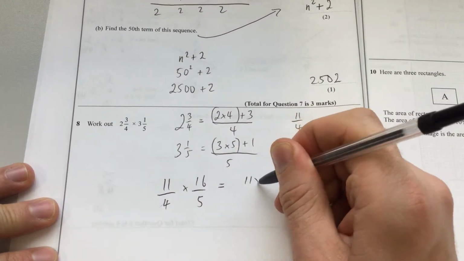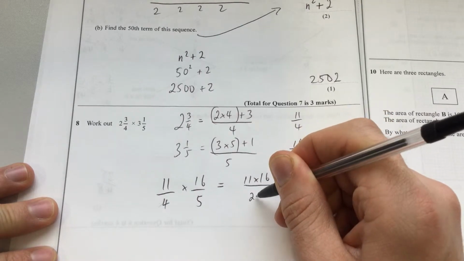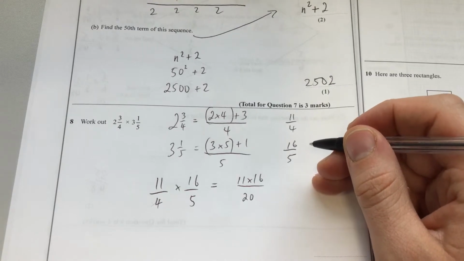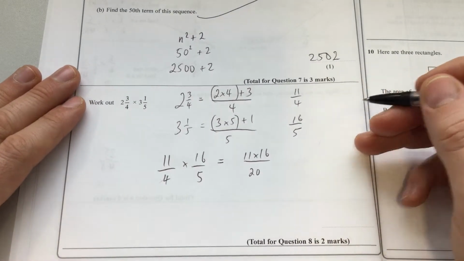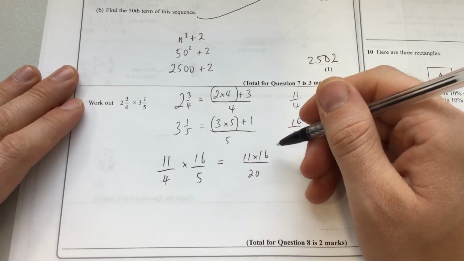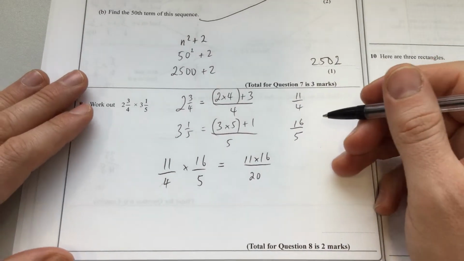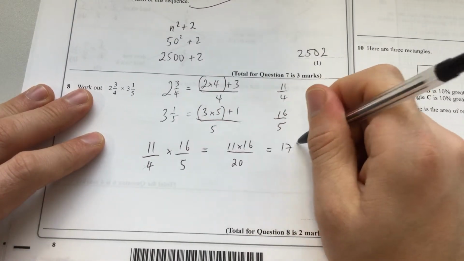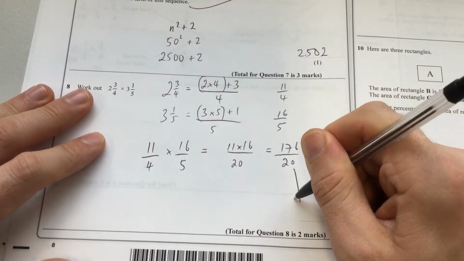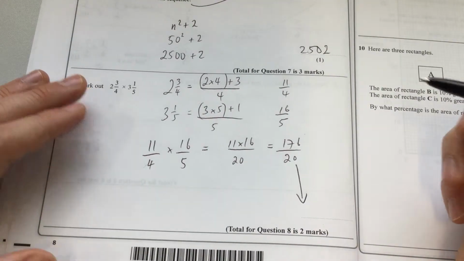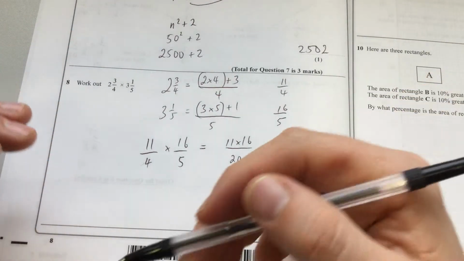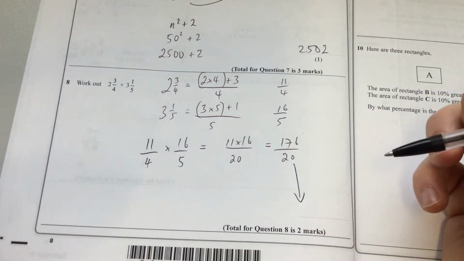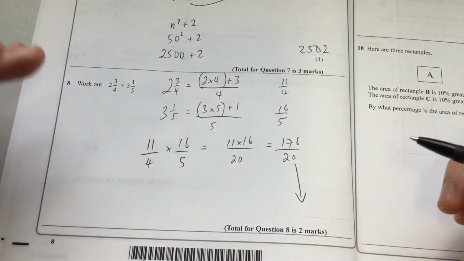But you can just do tops times tops and bottoms times bottoms, okay. If you can't multiply in your head, write it out, okay. So you could do 10 times 16 is 160. 1 times 16 is 16. So it's going to be 176/20. That can just go there. If you can convert it into a mixed number, do so. If you can't, leave it alone. Leave it like that. Because that's accurate, that's the one.